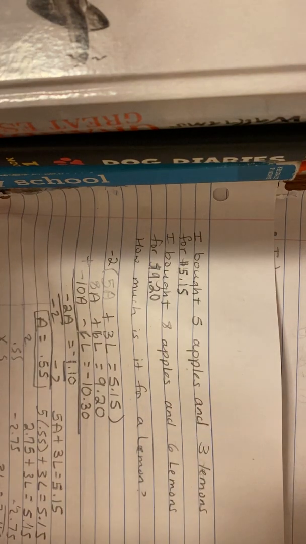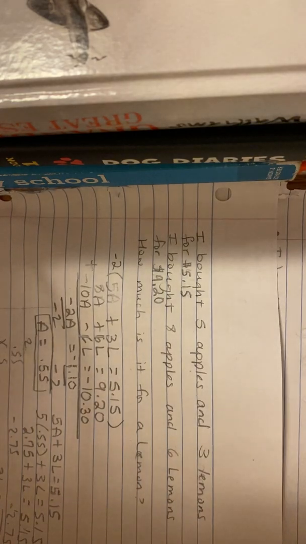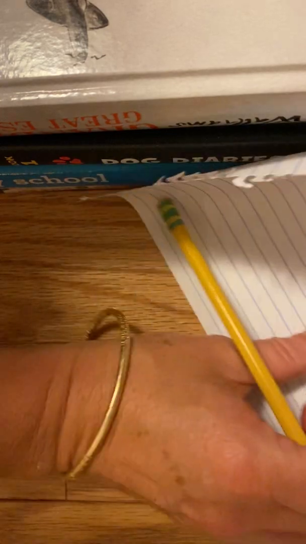All right, so those are kind of the 3 different sort of word problems that come up a lot with systems. But we just had a few other things to review as well.